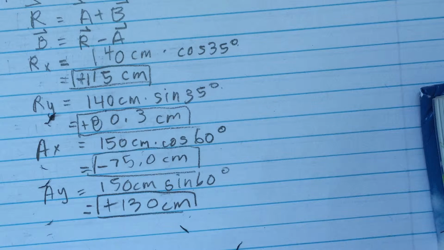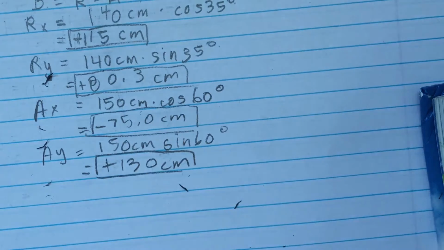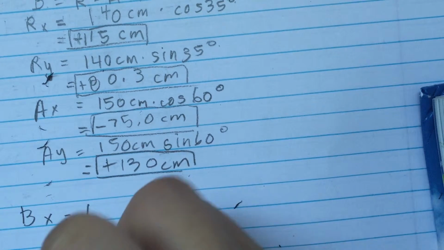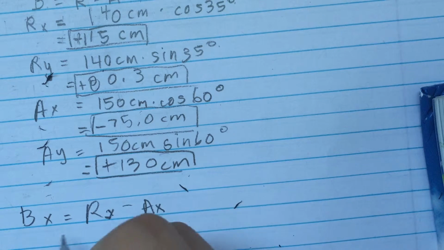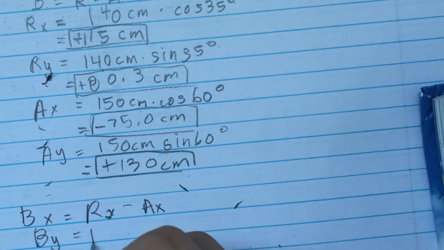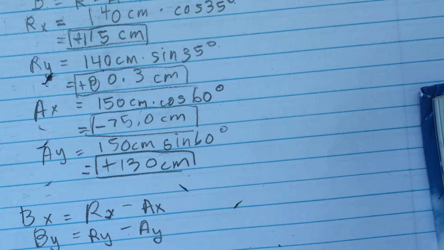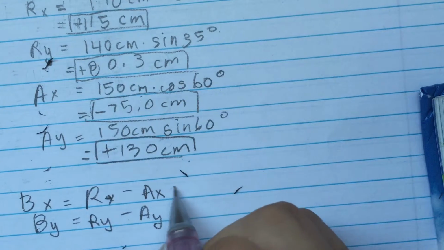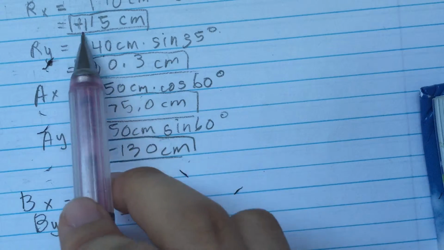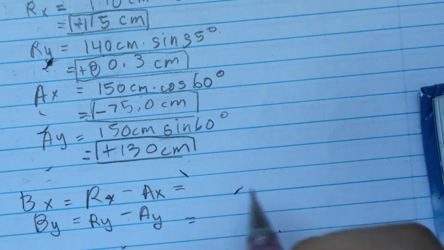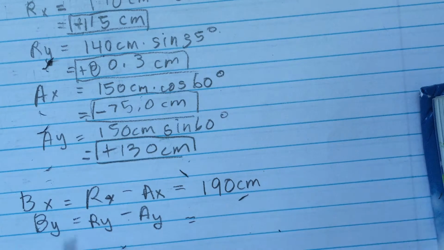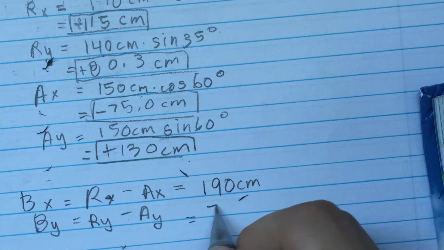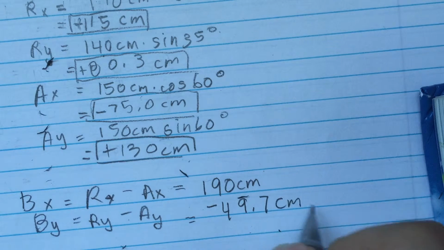The components of the second displacement, which is B: we're just going to have to do the x component of R minus the x component of A, and then the y component of B is just going to be the y component of R minus the y component of A. If we calculate that, the x component is just going to be 190 centimeters. And then same for the y's, that's just going to be negative 49.7 centimeters.